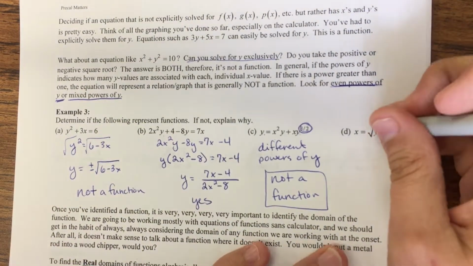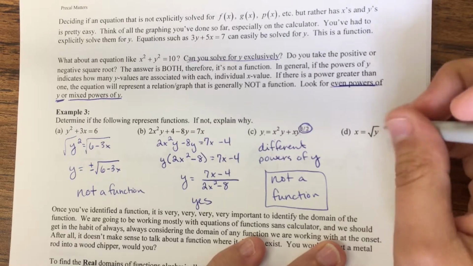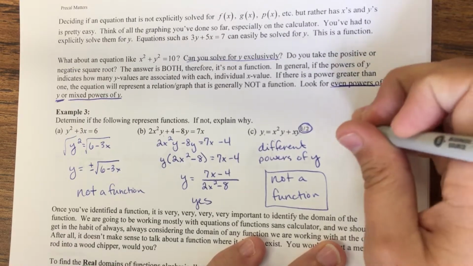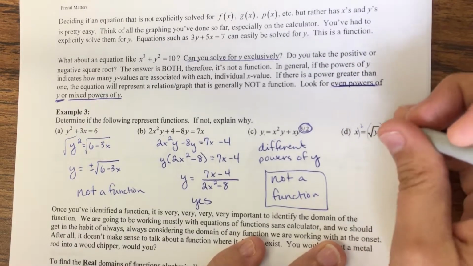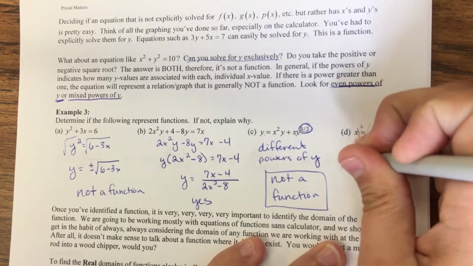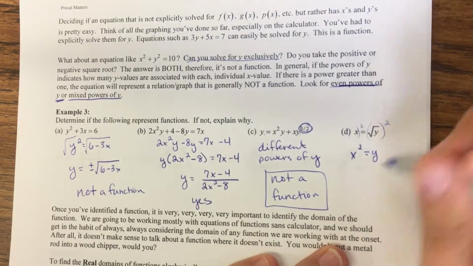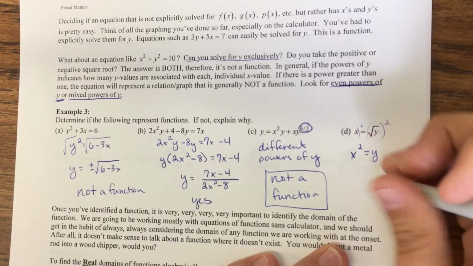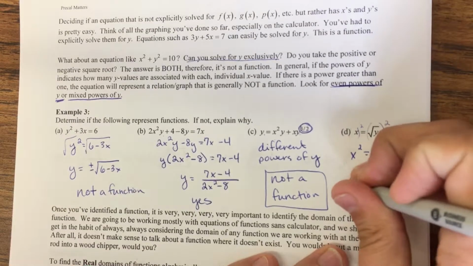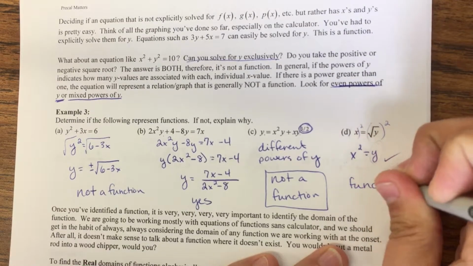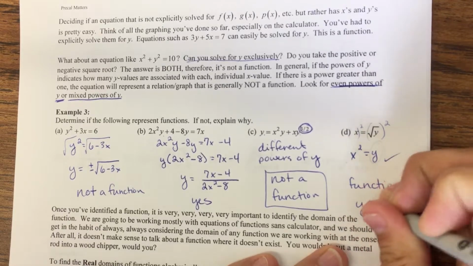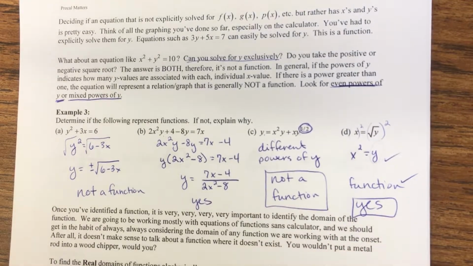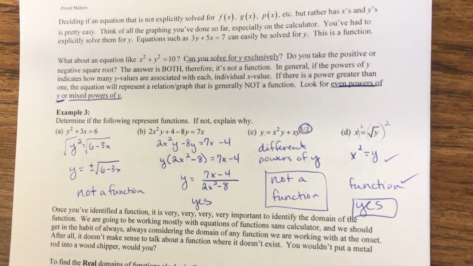This guy right here, x equals the square root of y. Well, to get the y by itself, I would just square both sides. So when I square this, I get y. When I square that, I get x squared. y equals x squared. I have one power of y, so yes, this is a function. So look for different powers of y or even powers of y to determine if it's not a function analytically.